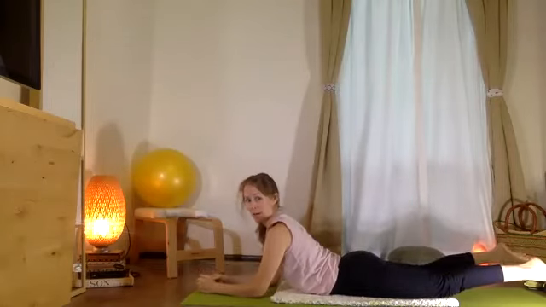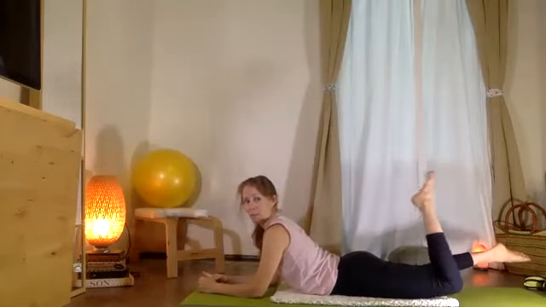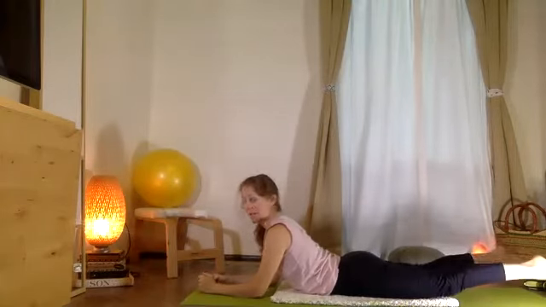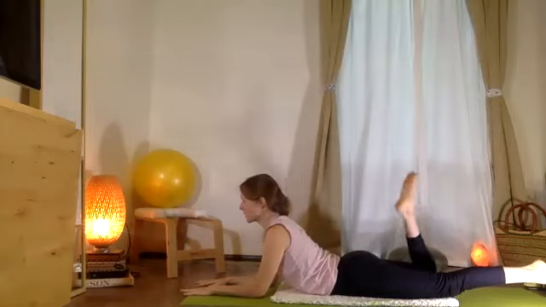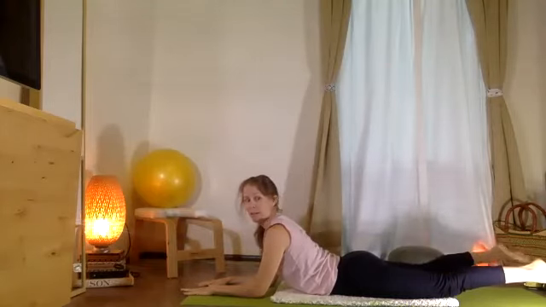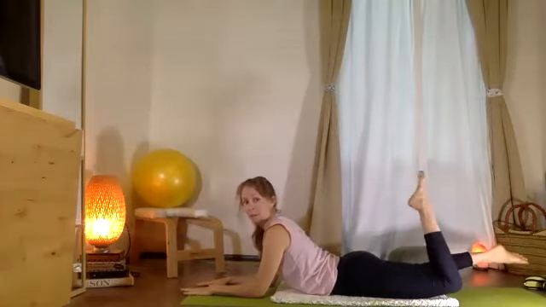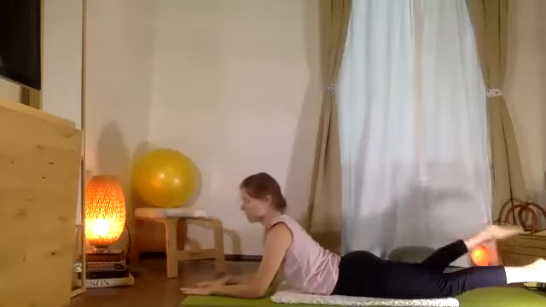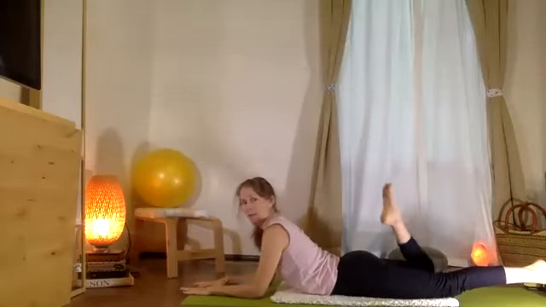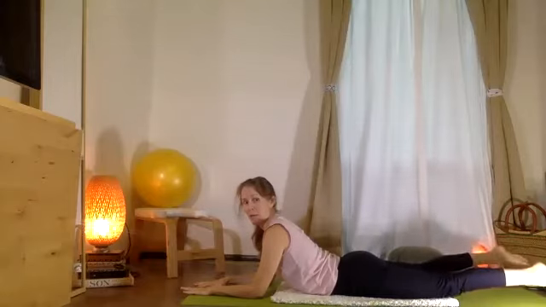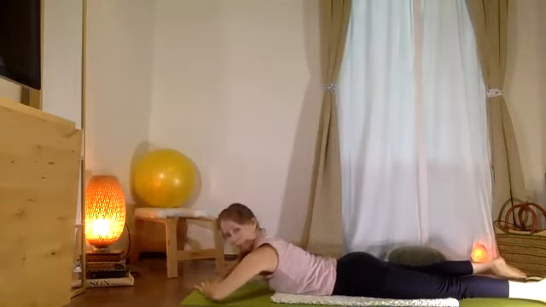Inhale, reach, right out. Right leg, flex, flex, point, point. Inhale, reach, extend. Left leg, flex, flex, point, point. Inhale, reach, extend. Right leg, flex, flex, point, point. Inhale, reach. Opposite leg, flex, flex, point, point. Inhale, reach. Now pause. Elbows move out once again.